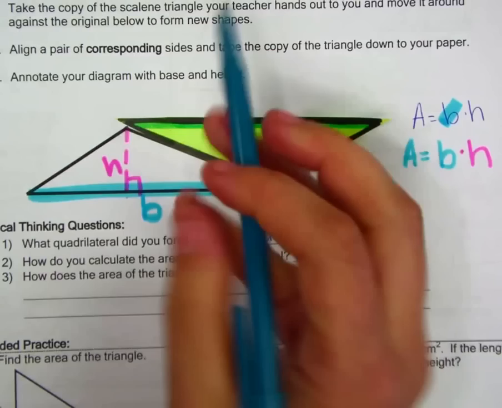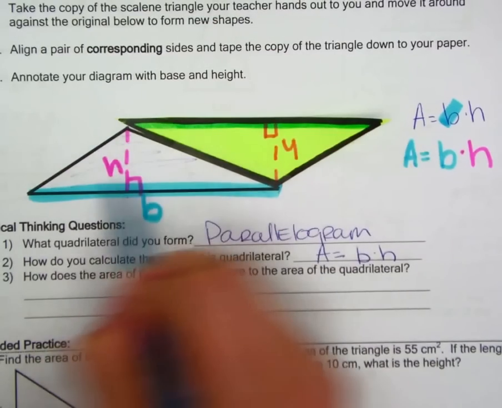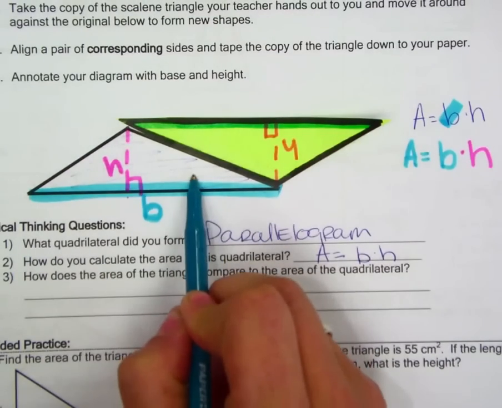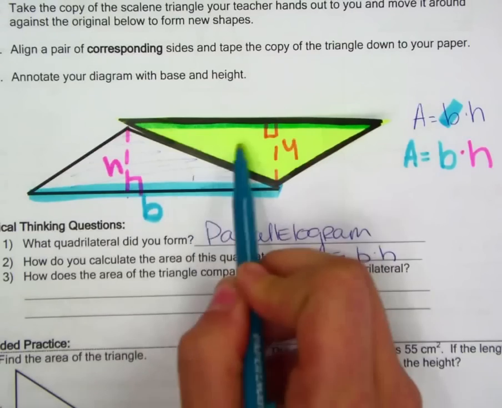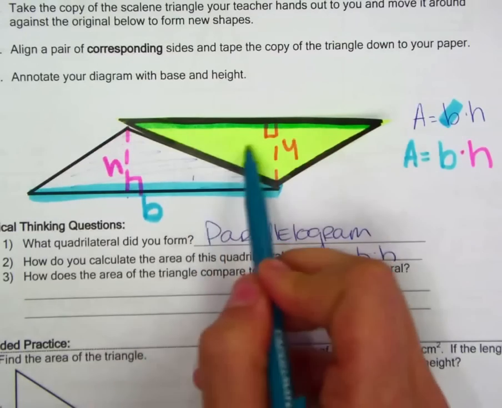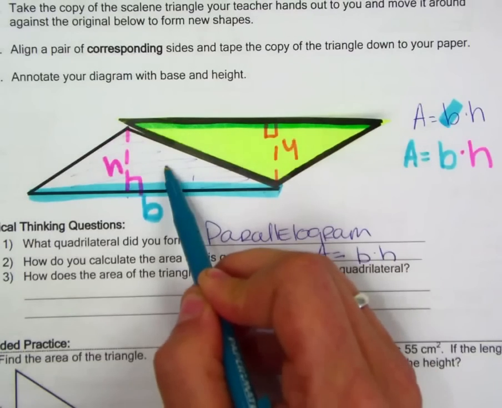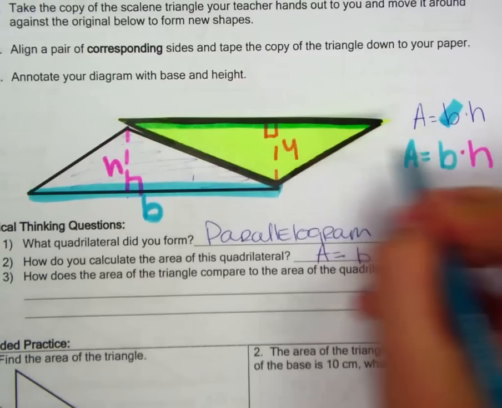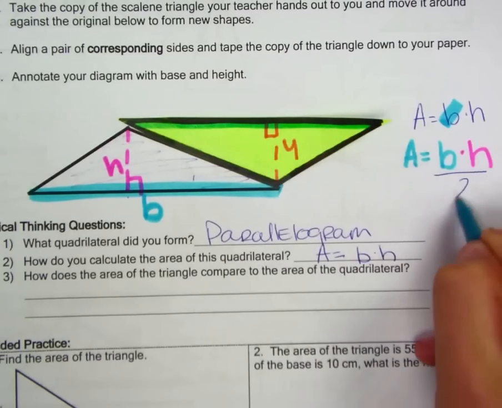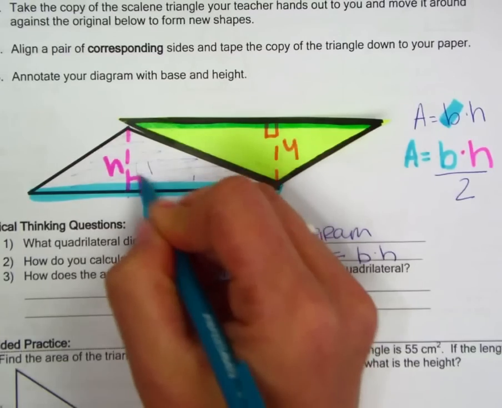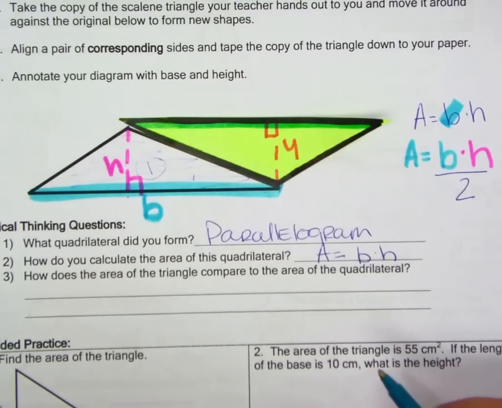However, we want the area of just this one triangle. And this parallelogram is made up of two. So we don't want the whole parallelogram, we want the area of just half of it. So that's why we're going to do base times height, and then we're going to divide that area by 2 to get the area of just one of them.